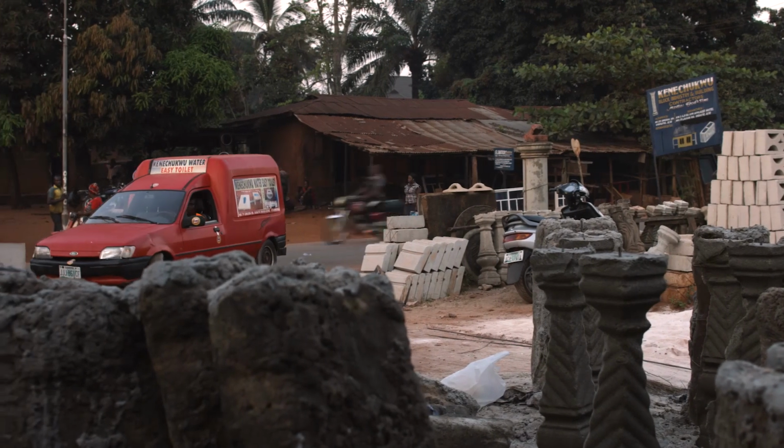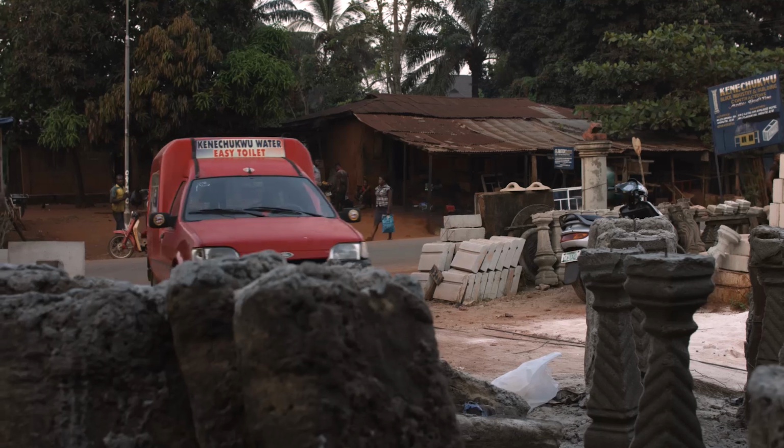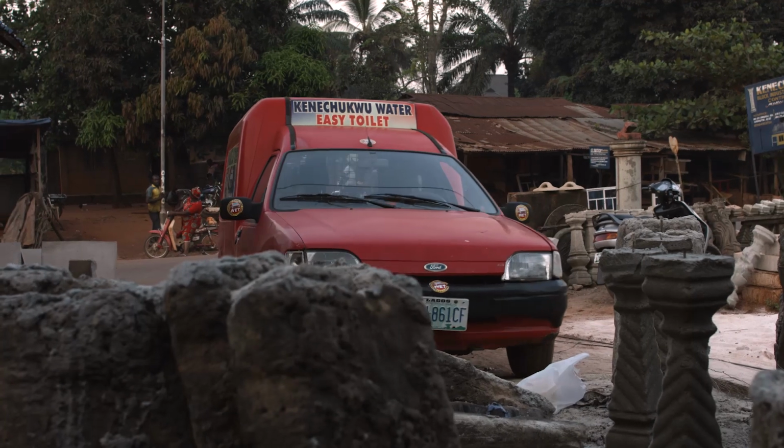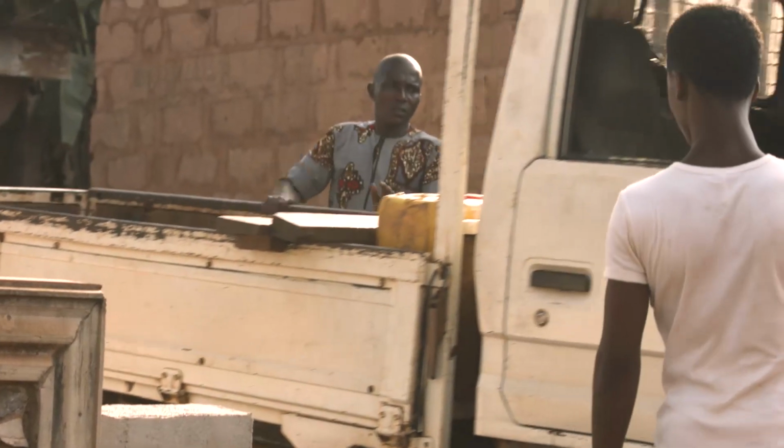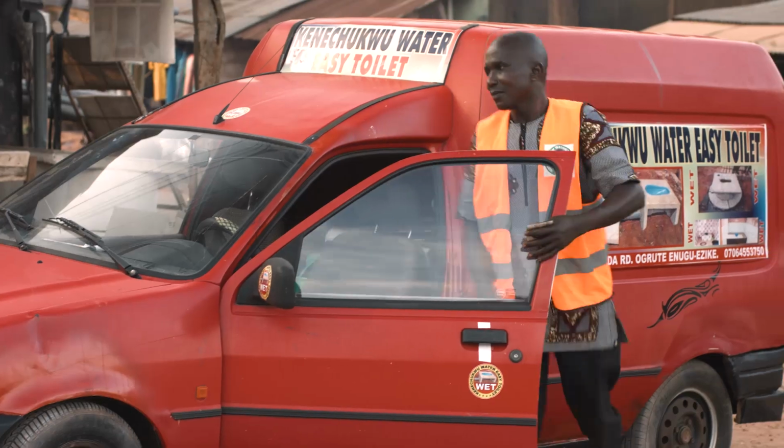Like in Enugu State, we have one particular business, Kenechukwu Block Industry. Kenechukwu did not just create options, but as of today, has been able to buy a delivery truck from his proceeds from WaterEasy toilets. Because of Kenechukwu, more people want to join the trade now to start producing wet toilets and selling.